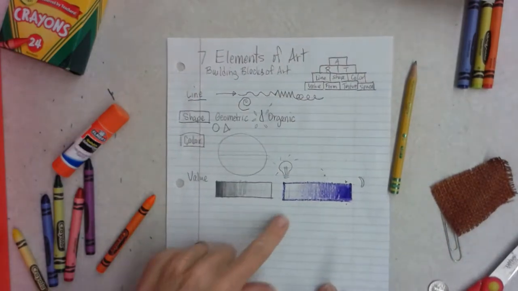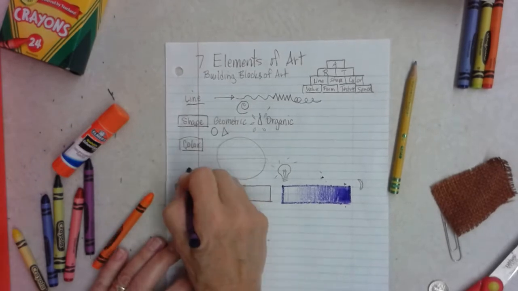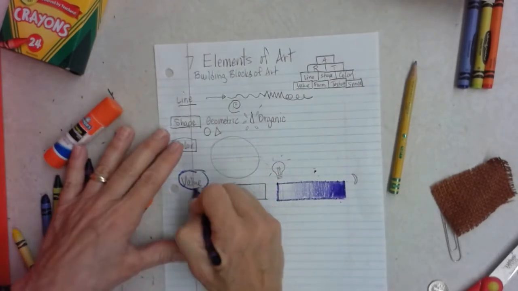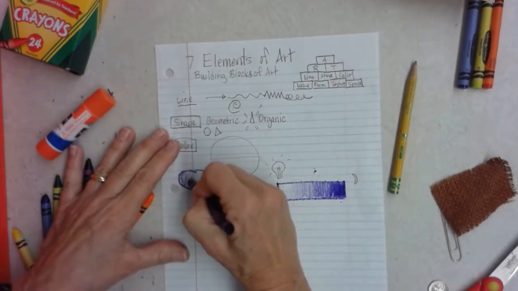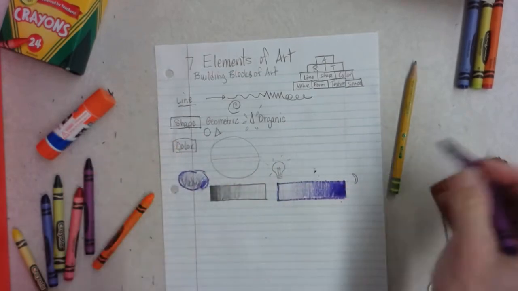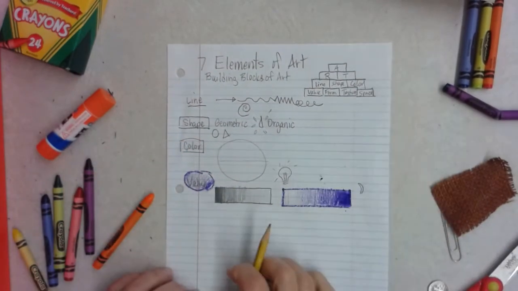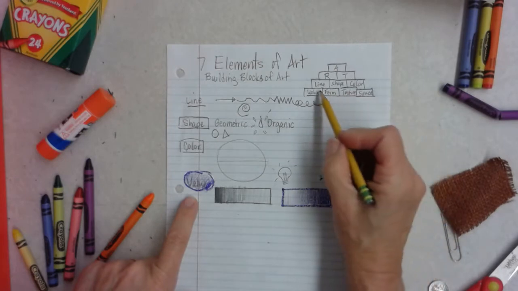All right, that helps us. Value. Let's go ahead and circle that right there. We can make it darker as we go away. Oops, crayon broke. All right, we're on values right there.